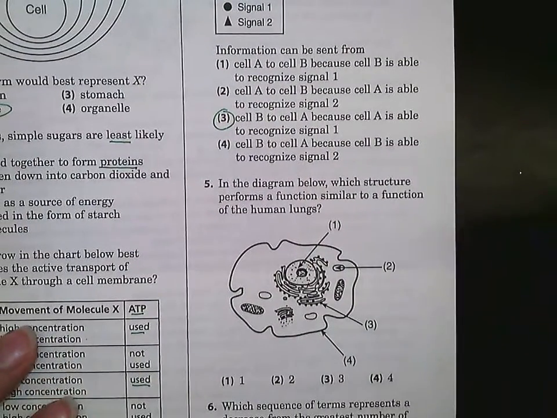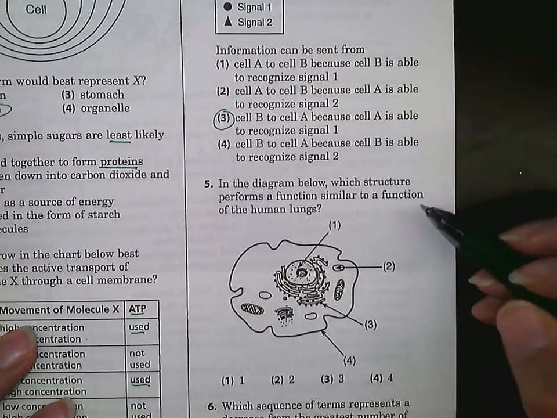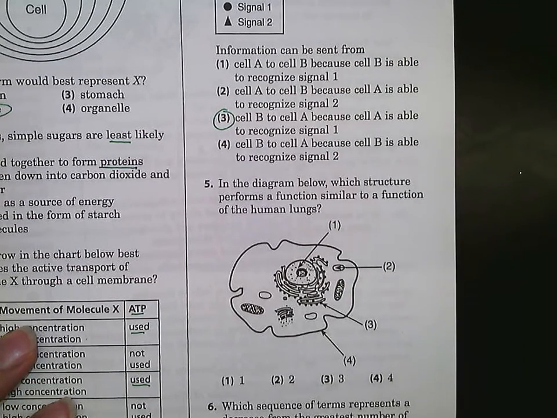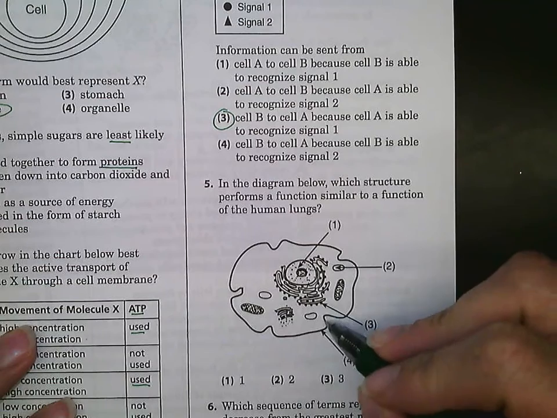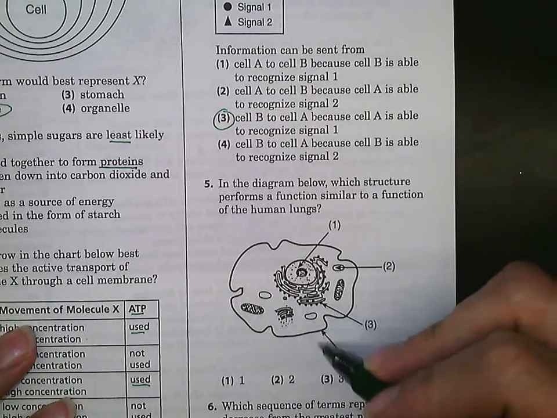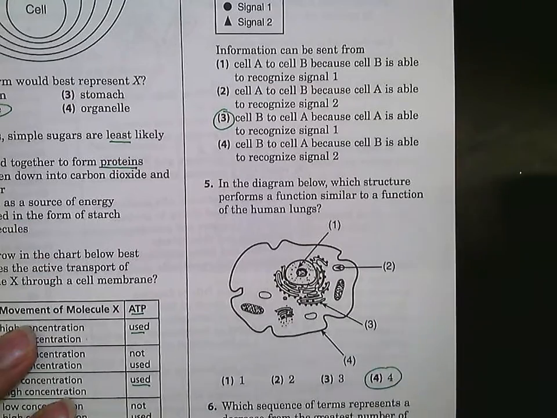Number 5, in the diagram below, which structure performs a function similar to the function of the human lungs? So lungs are involved in gas exchange. Gas exchange in cells happens at the barrier between the cell and the environment. That would be structure 4, which is the cell membrane.